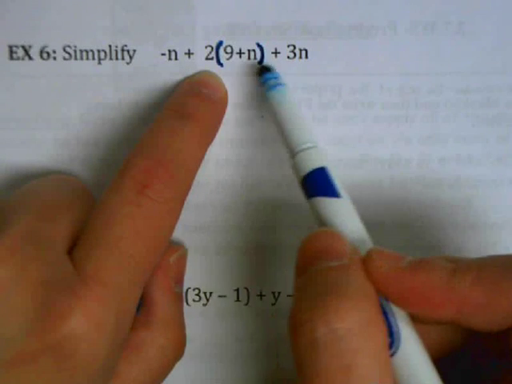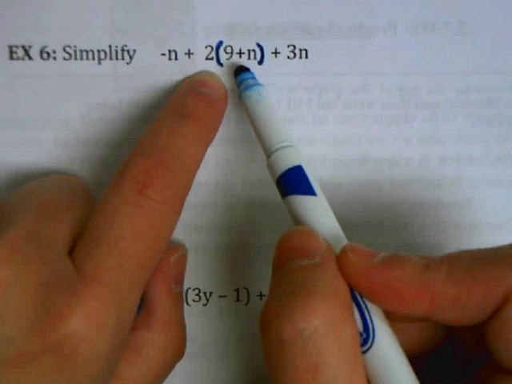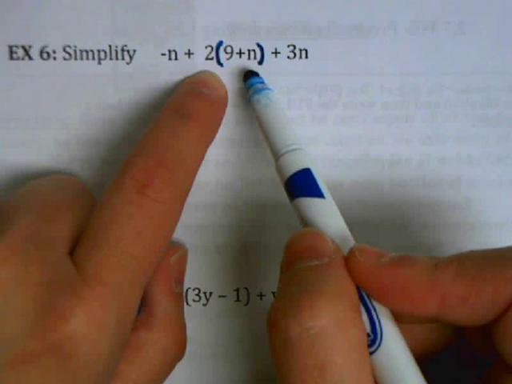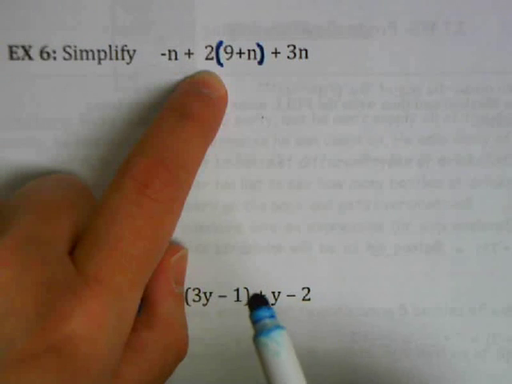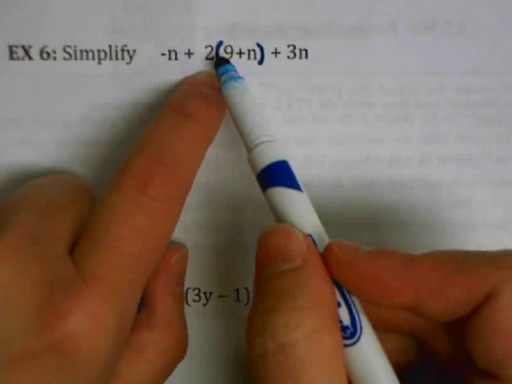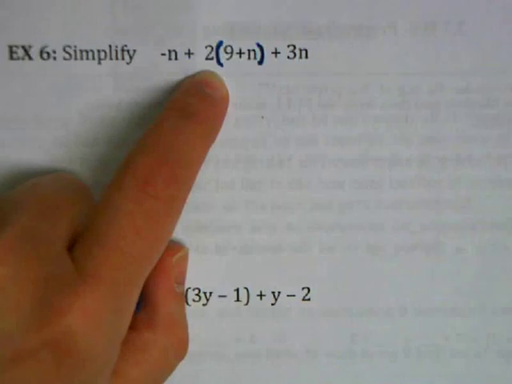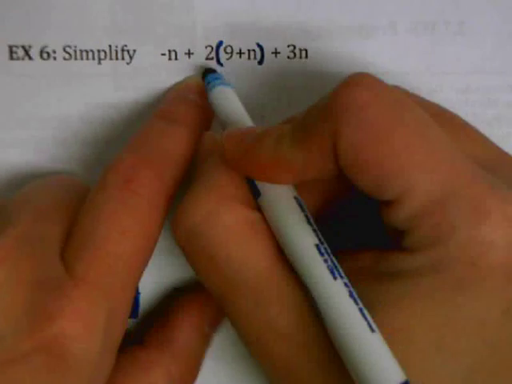Are there parentheses? Yes. Can I do anything in them? 9 plus n, can I make that 9n? No, that would be 9 times n, so that doesn't work. So I can't do anything in there. Are there exponents? No. Is there multiplication or division? And yes, here's our multiplication. Boom, the distributive property. Let's do it.